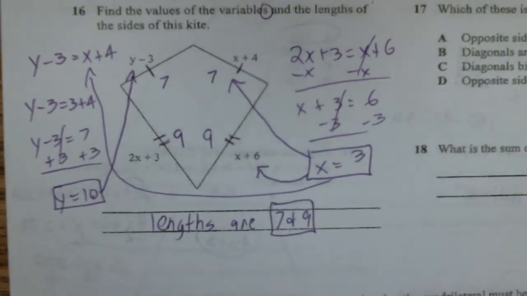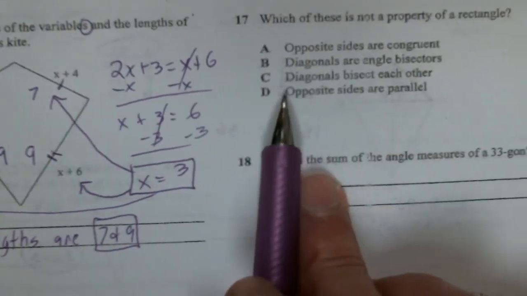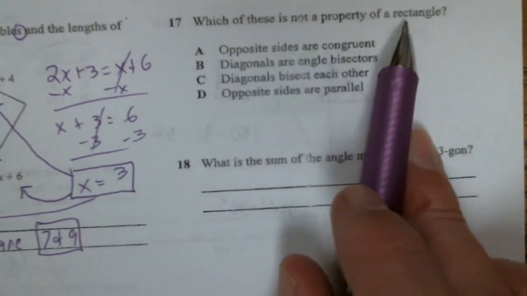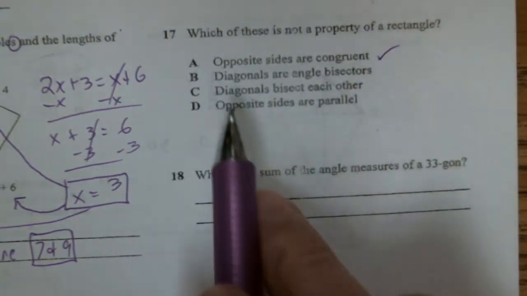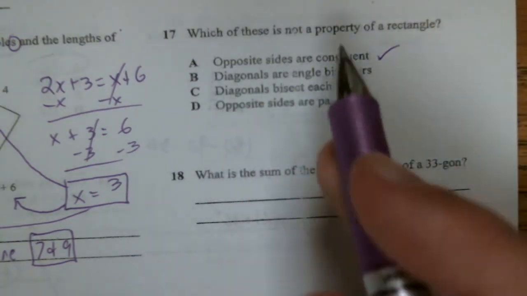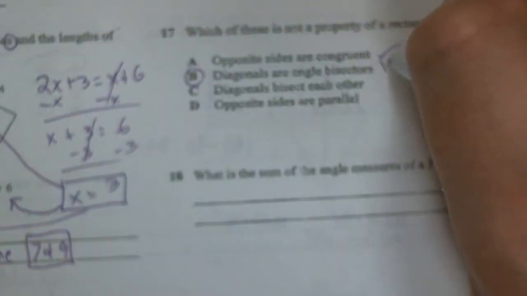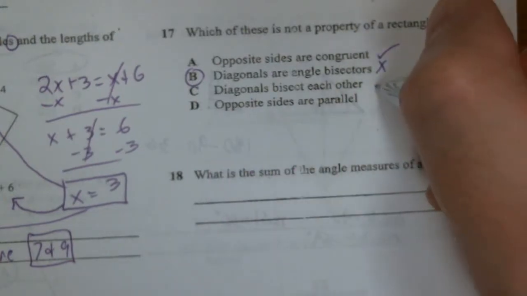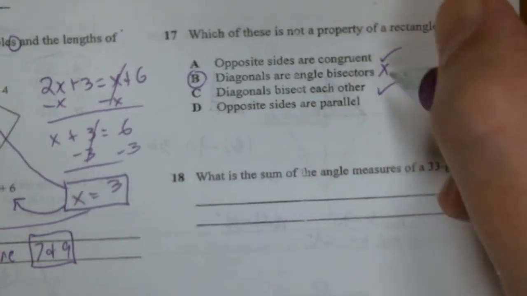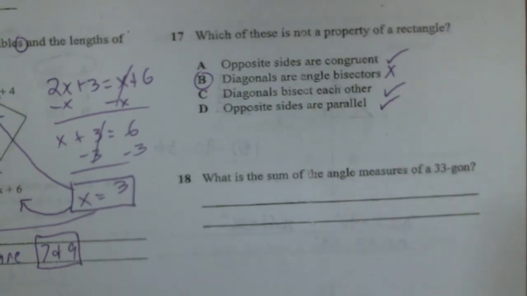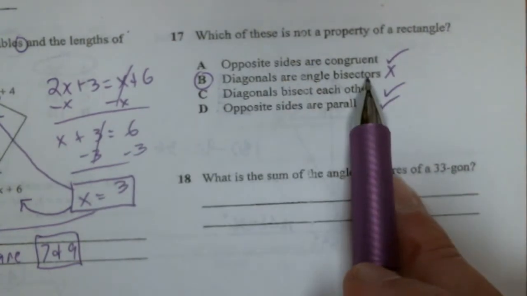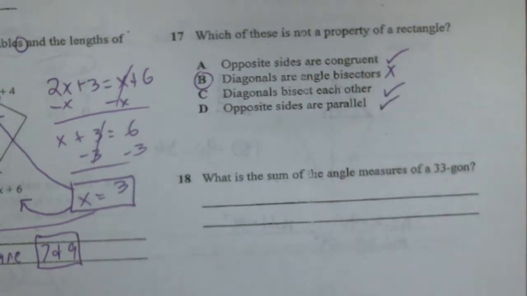Okay, number 17, you just have to know your properties again. Which of these is not a property of a rectangle? Opposite sides are congruent. That's true. Diagonals are angle bisectors. That is not true. Diagonals bisect each other. That's true. Opposite sides are parallel. That's true, a rectangle is a parallelogram. But diagonals are not angle bisectors. That's only true in a rhombus and a square.